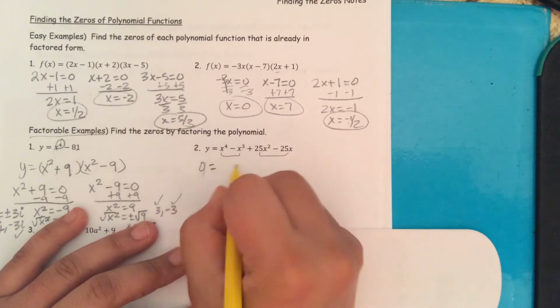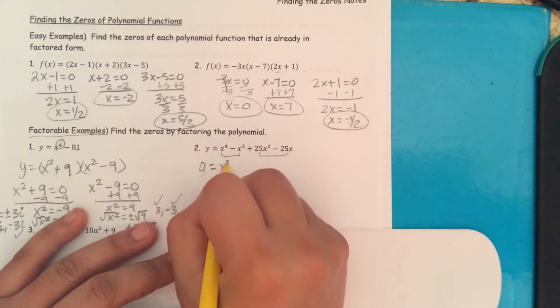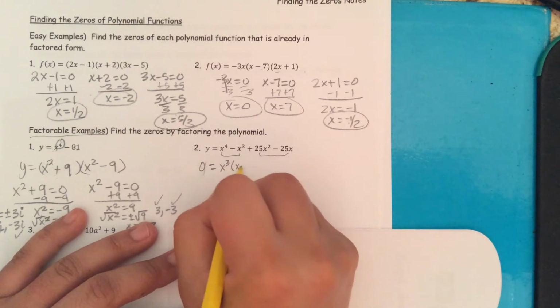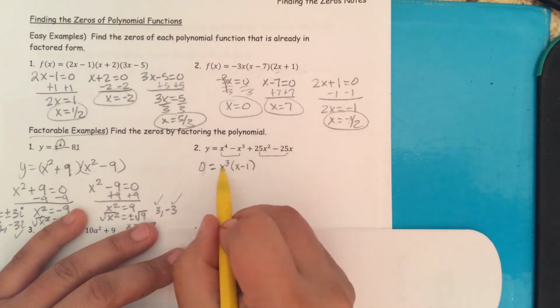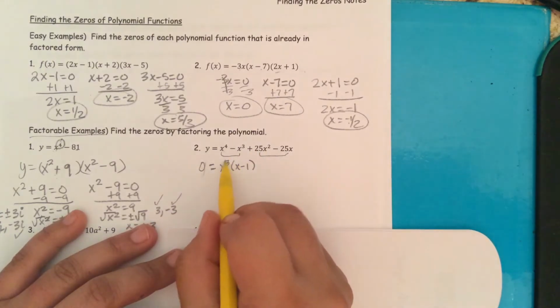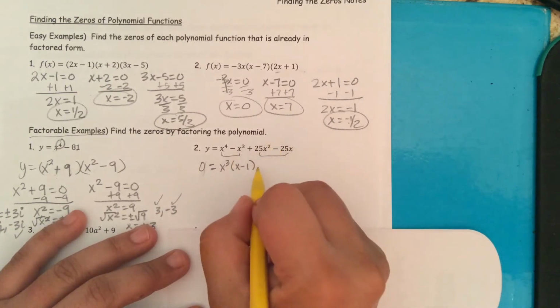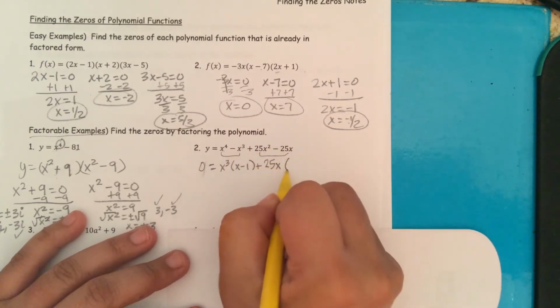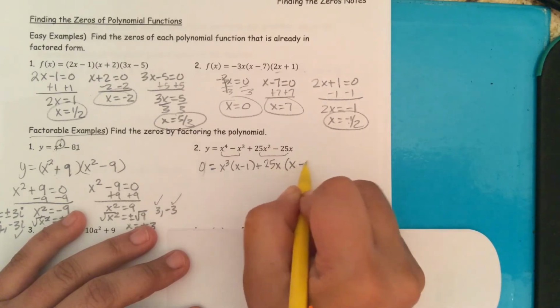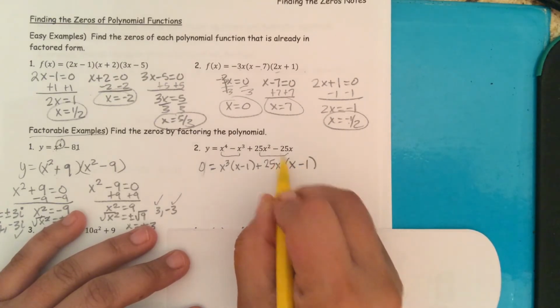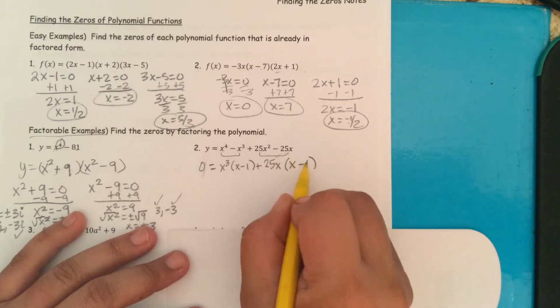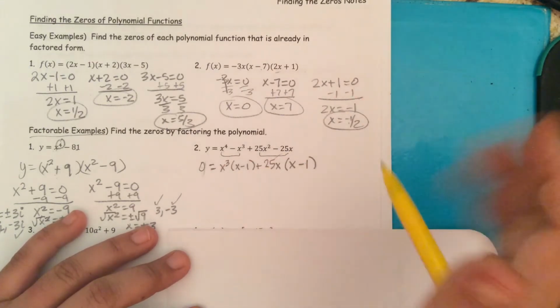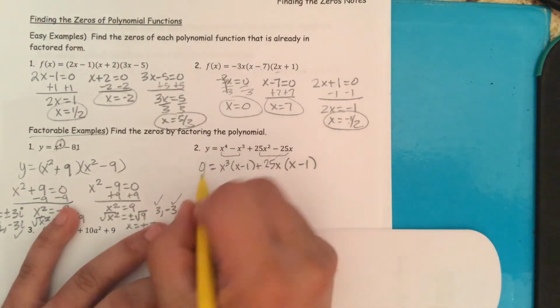0 equals, and I'm going to factor out an x cubed. So that would be x minus 1. If I multiply these two, I get that. If I multiply these two, I get that. Then I'm going to factor out a 25x over here. So we're going to have x minus 1. If I multiply these two, I get that. If I multiply these two, I get that. So it's kind of like the backward distributive property.